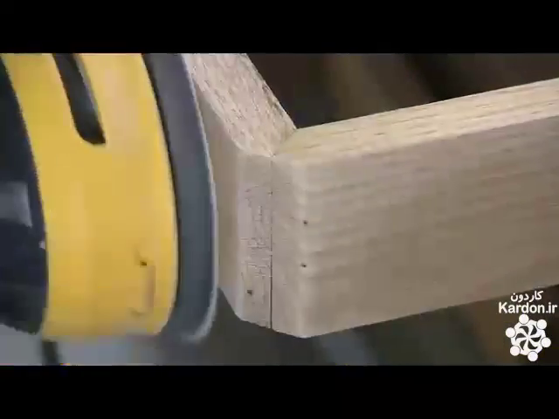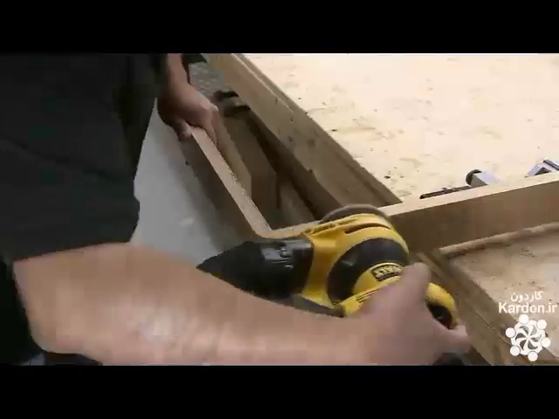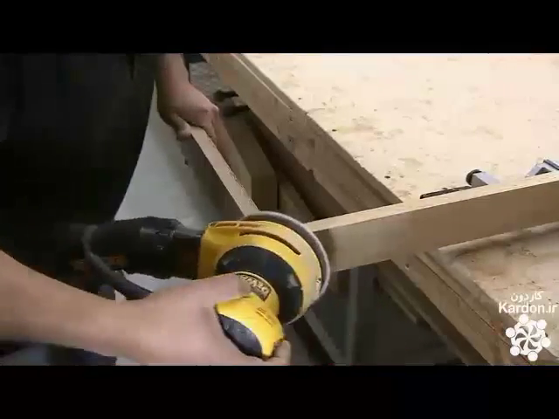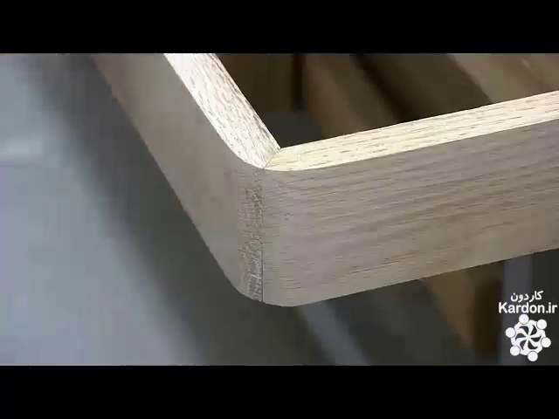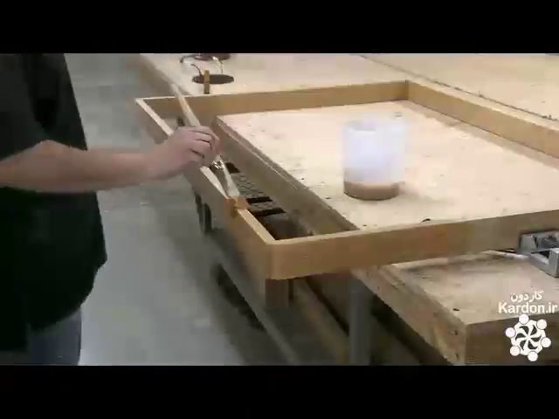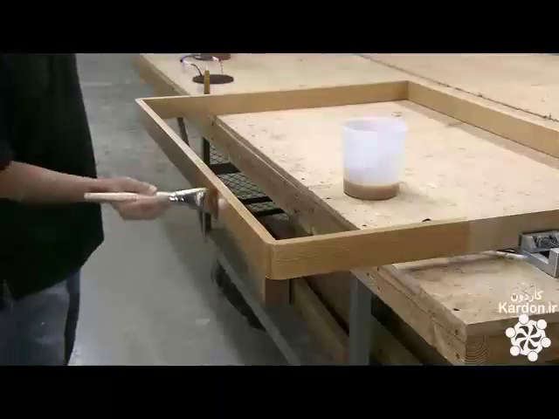Then they round the edges with a sander.